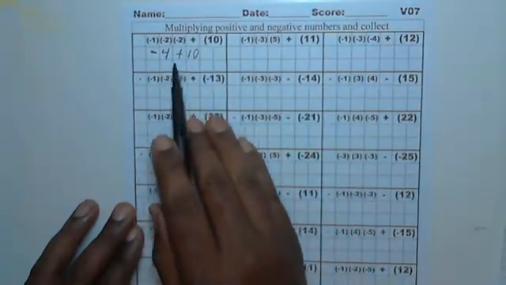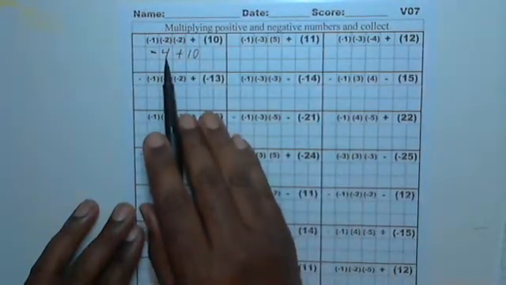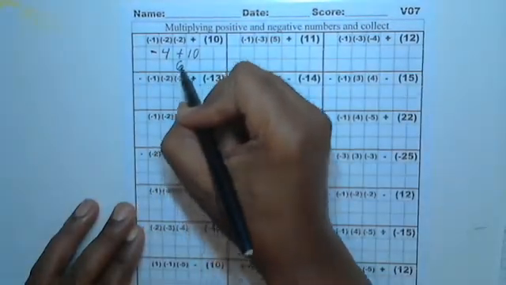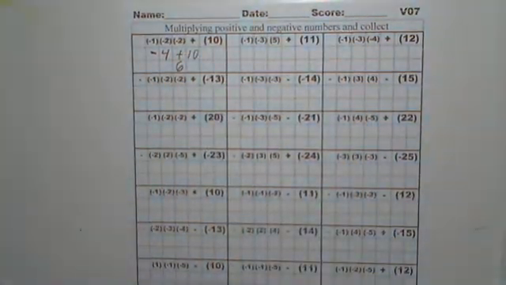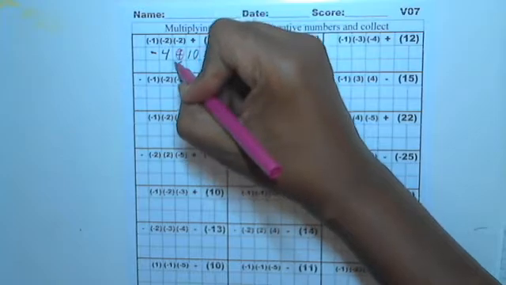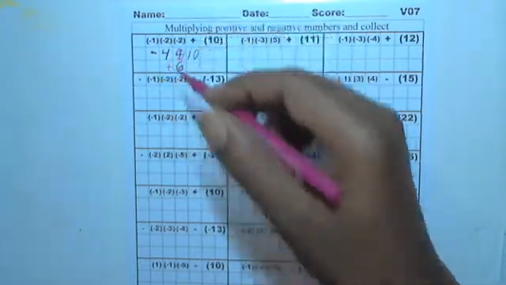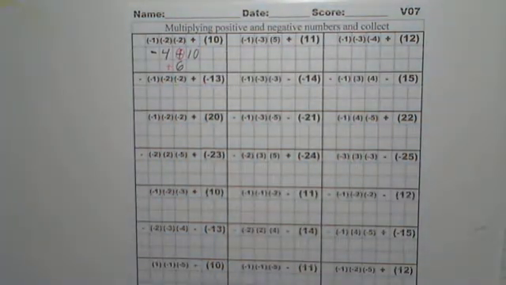Now, these are different signs. Different signs subtract, so 4 minus 10 would be 6. And the bigger sign always wins, so the 10 is the bigger sign, so this is going to be a positive 6. And again, you don't have to write the positive, that's understood.